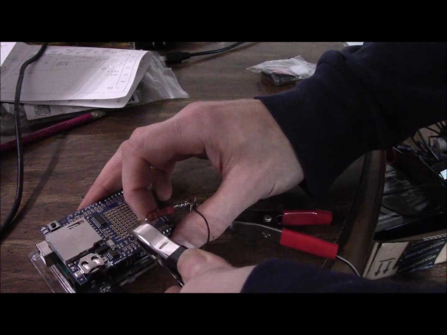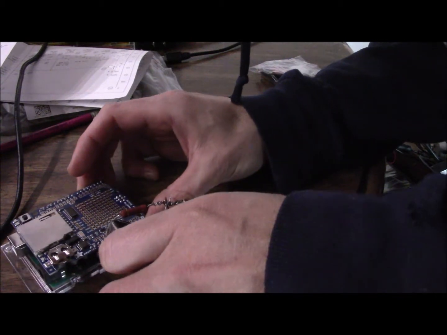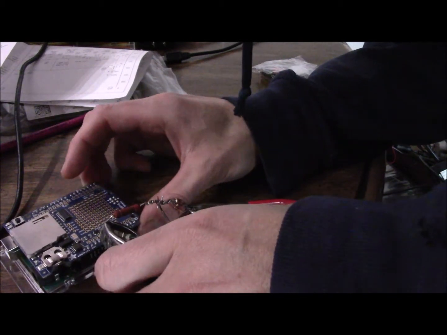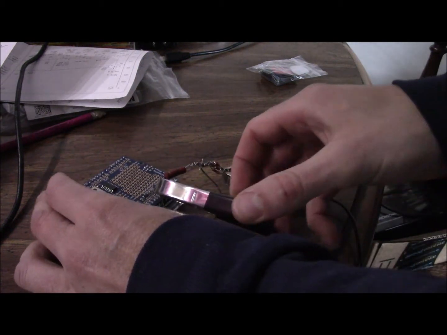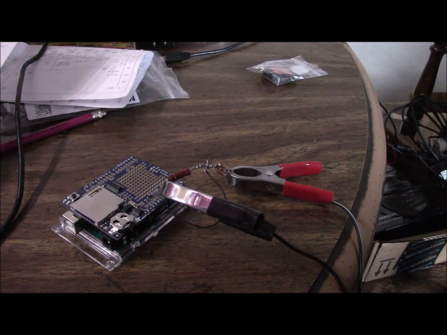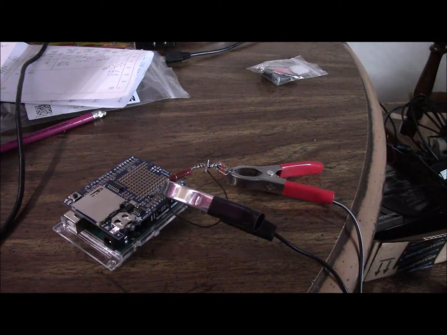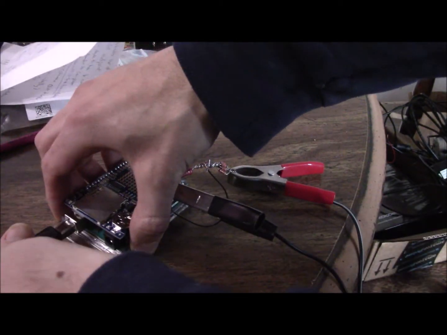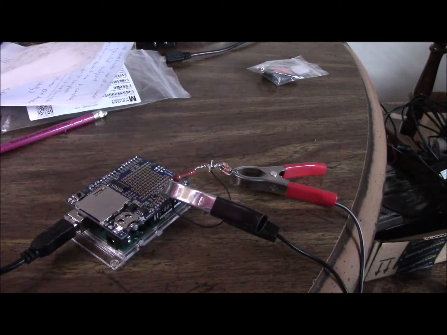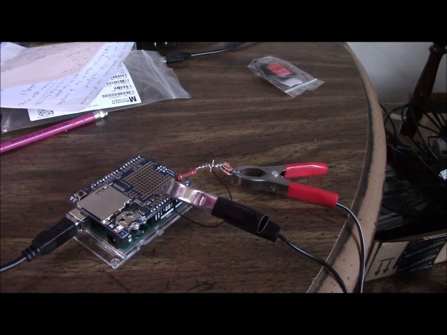Right. Need to be a little careful because there's a lot of various metals that could make contact with this part of it. So alright, looks like all of the metal that we want to make contact is making contact. So we're just going to go ahead and plug the Arduino in and then see what the data logging is like with the real-time clock. So let's go ahead and access the computer to do that.